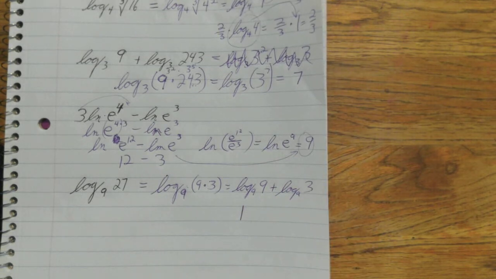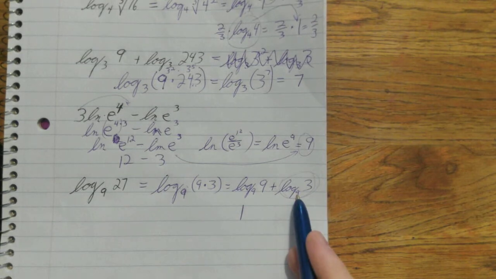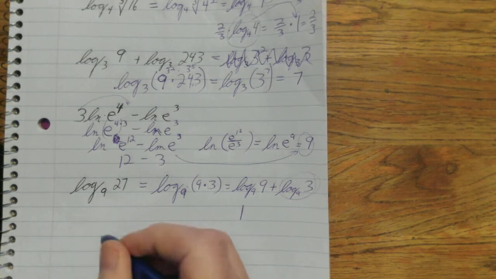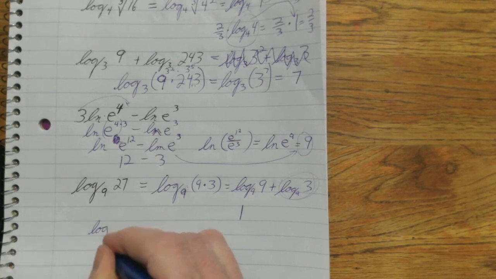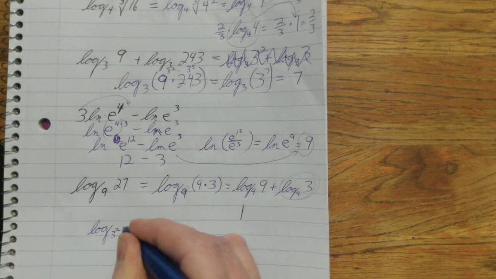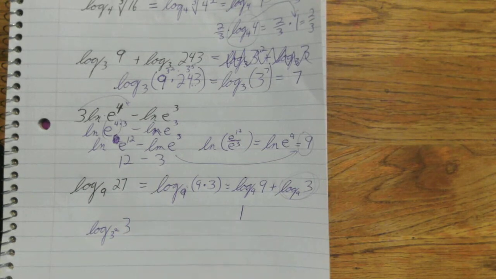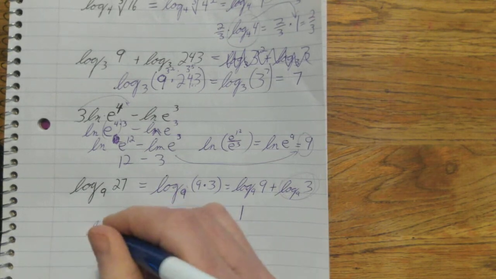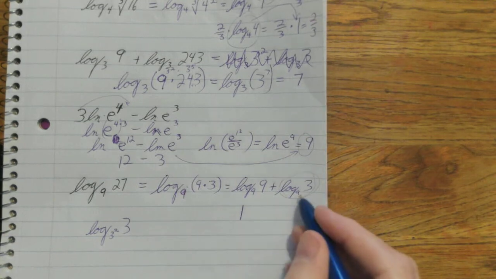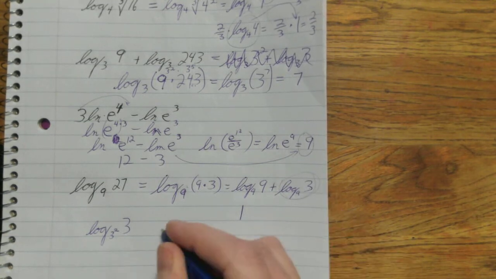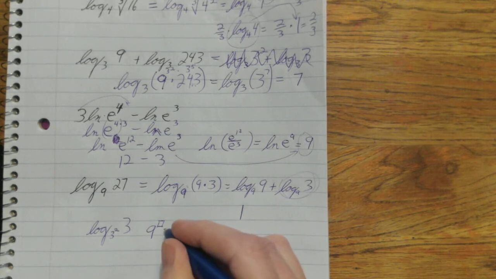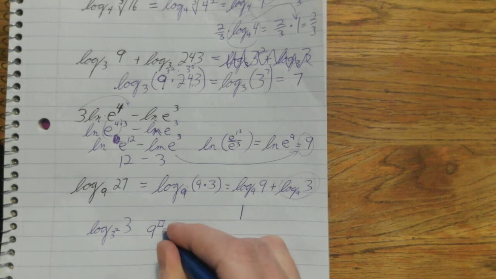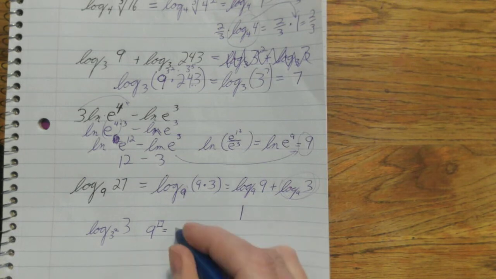And I'm wondering what the log base 9 of 3 is. Okay, well, or in other words, let's just work with the 9 here. 9 to what power would equal 3?